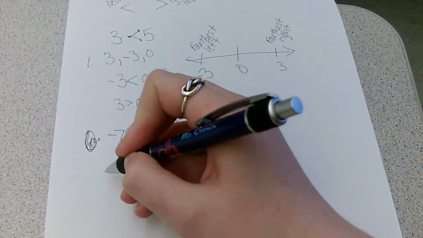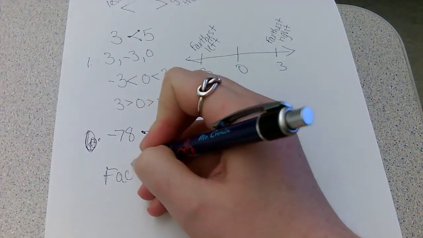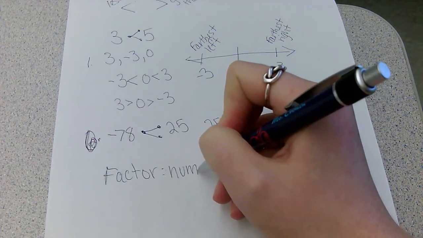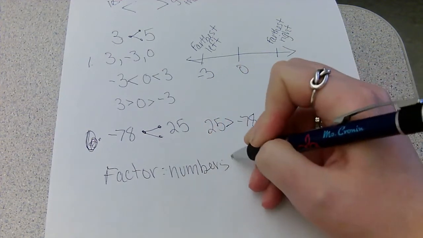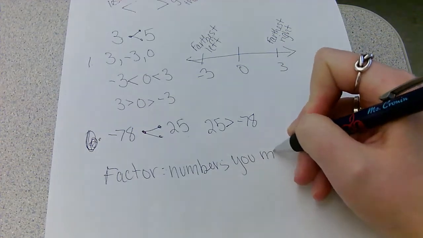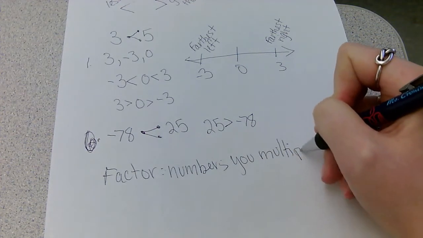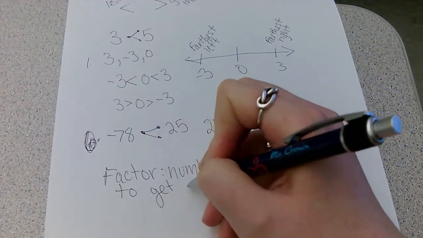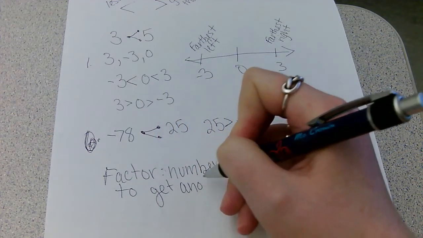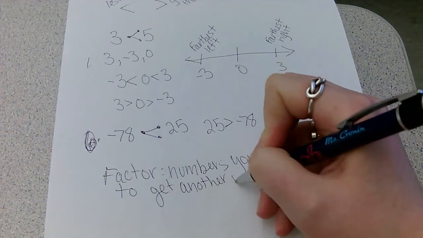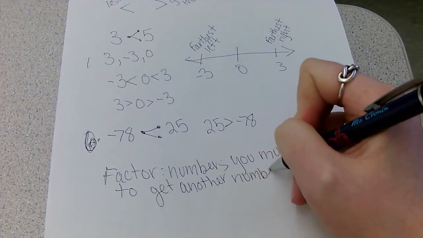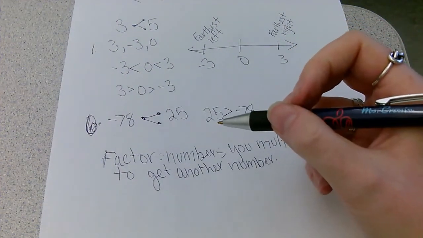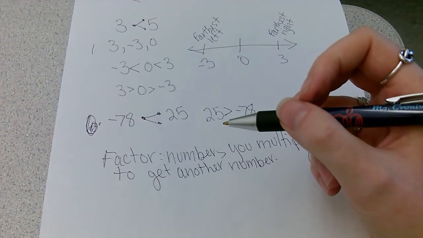A factor is numbers you multiply to get another number. So for the greatest common factor, you're finding which factors two numbers have in common.